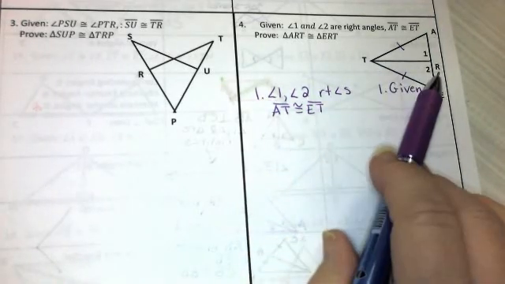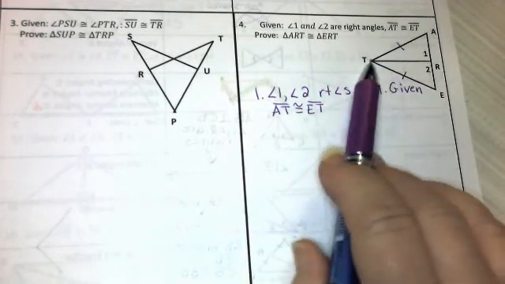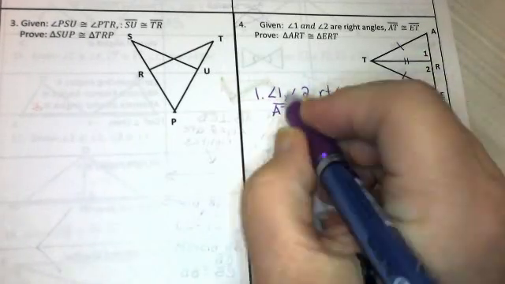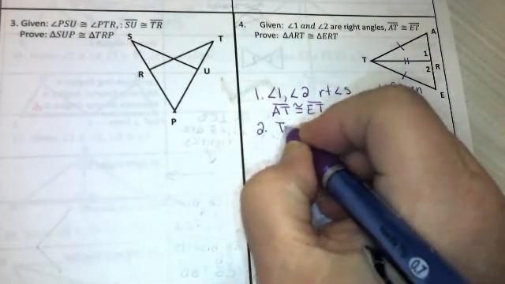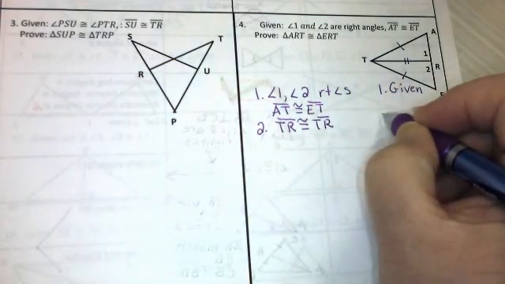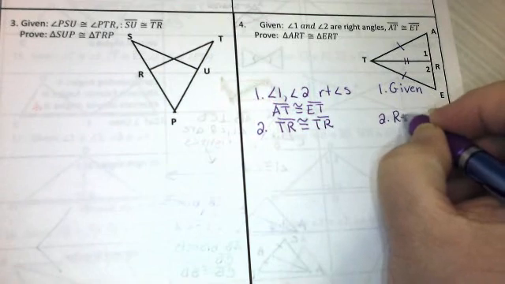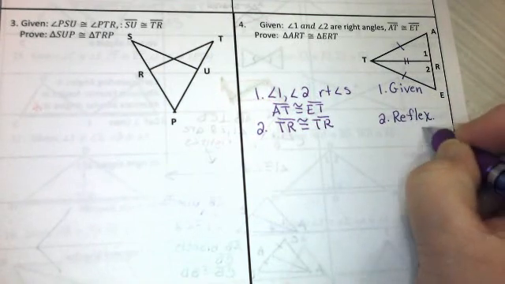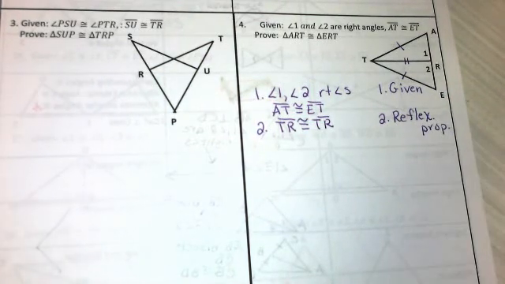When I look at my picture, I see that I have a reflexive property here in the middle, so I'm going to do that one next. You don't have to do that one second. It could be third, but I'm just going to use it to get it out of the way, because that's an easy one I can grab, reflexive property.